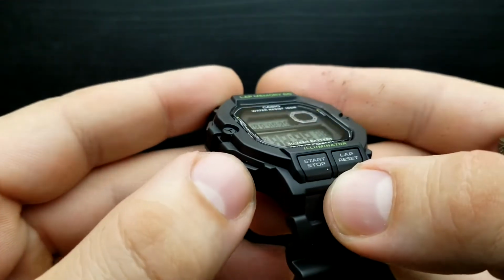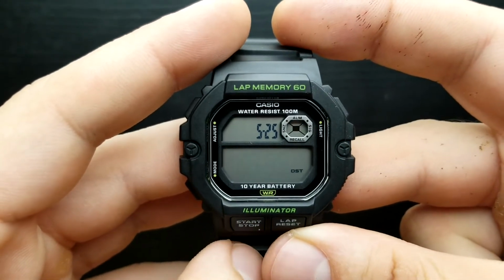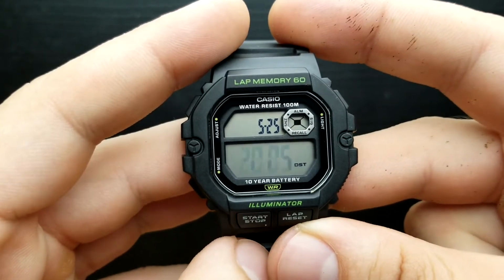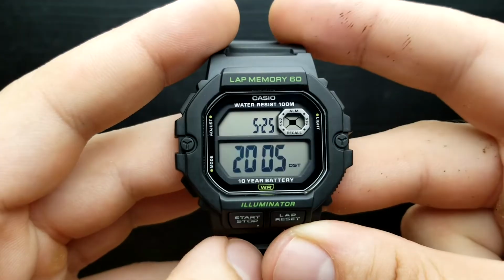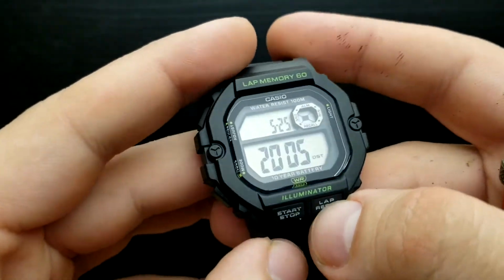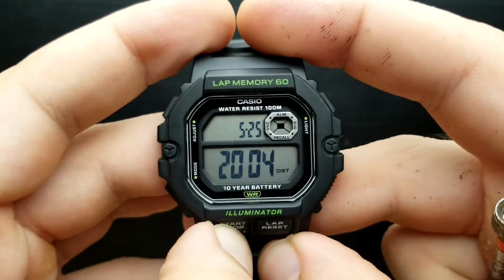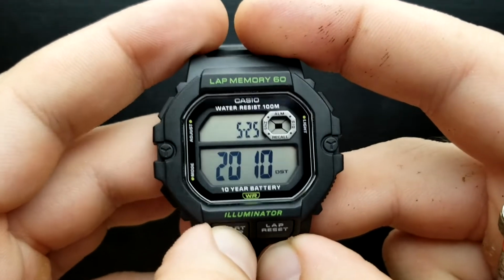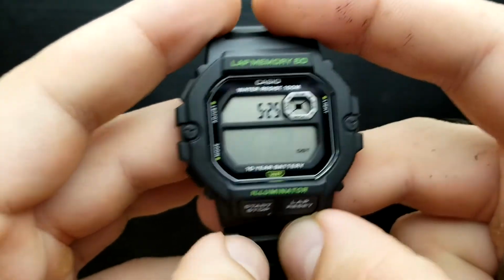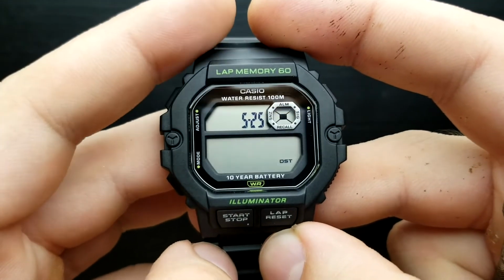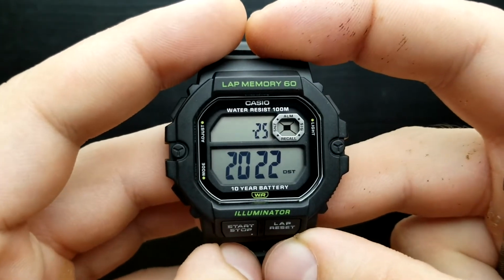Next up, press the mode button once again, and you enter the position of setting your year value. As you can see, it's blinking or flashing 2005, but currently it is 2022. I can press lap reset to decrease or start stop to increase the value of my year, and I can set it to 2022. Once I'm done with that, I'm gonna press the mode button, and we move on to setting our month value.